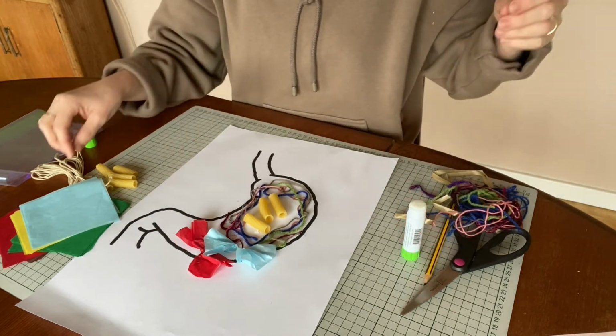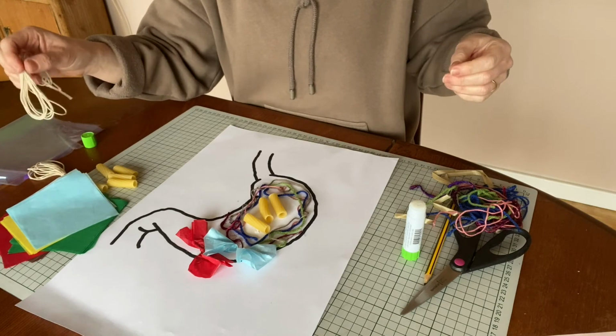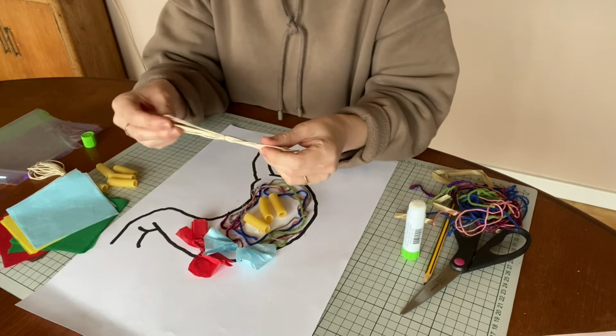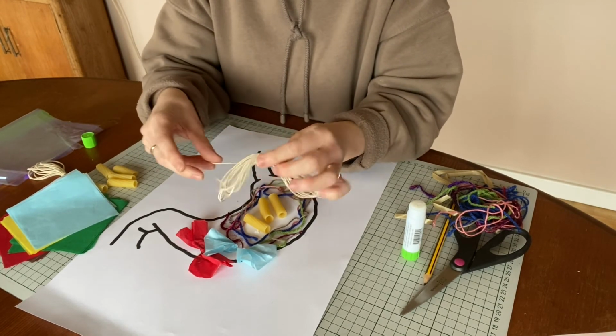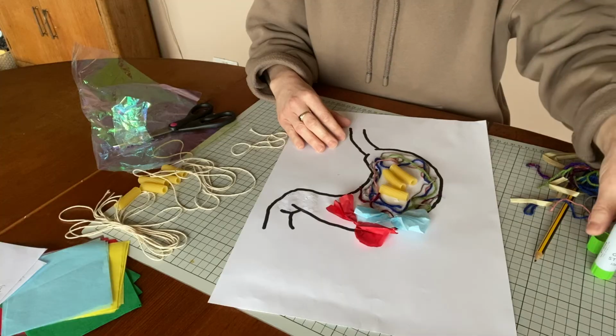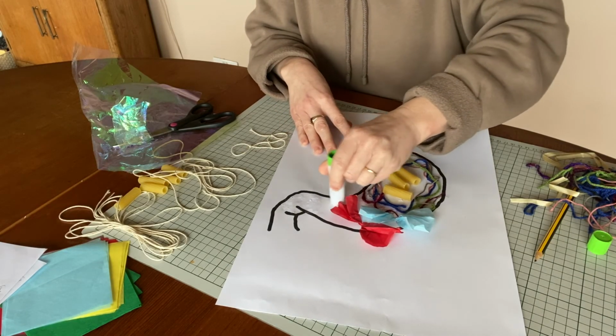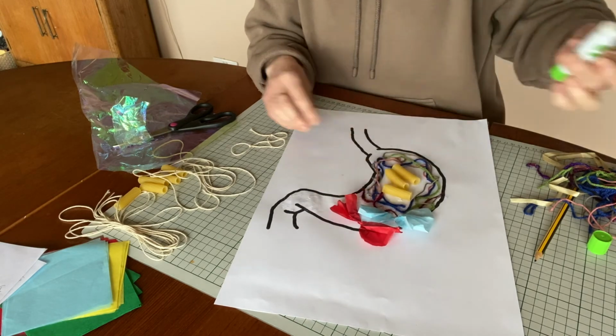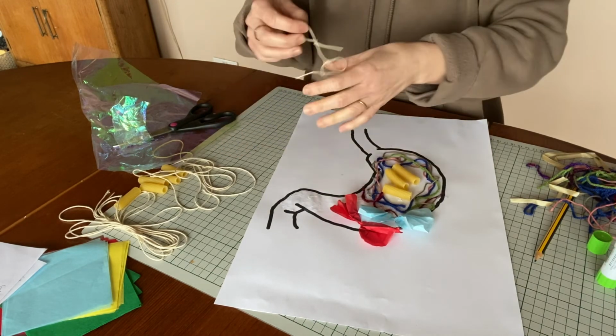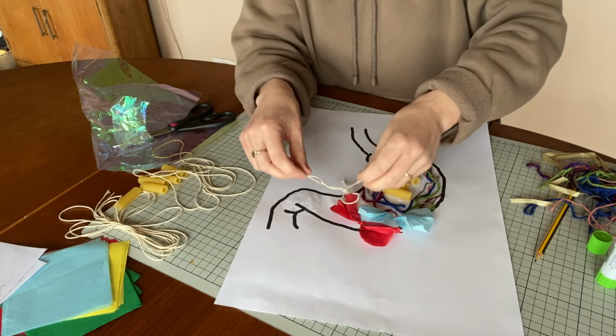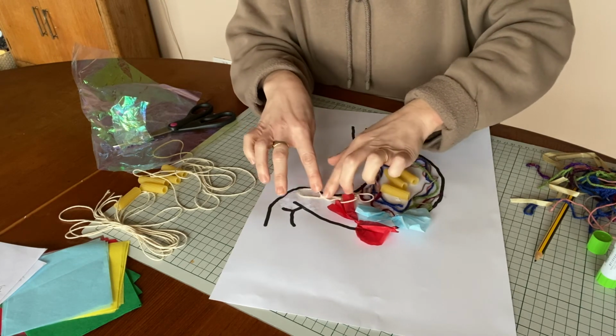Other emotional feelings that you can feel in your stomach, like we were saying, are knots. So maybe you want to illustrate it with just tying some knots on a piece of string. I'm going to add in some little knots on the string here, just to represent the feeling of worry when you have knots in your stomach.